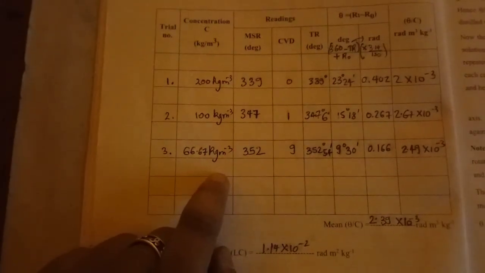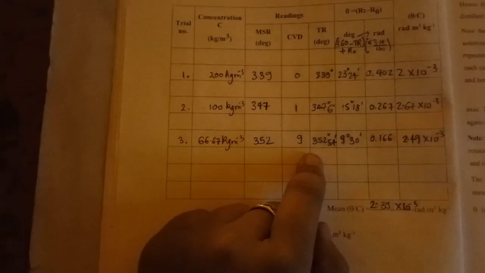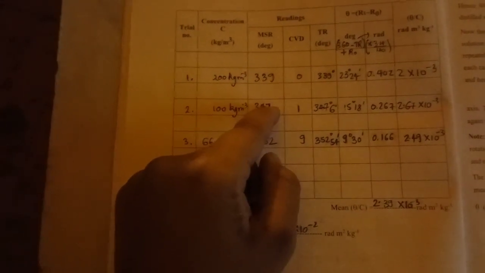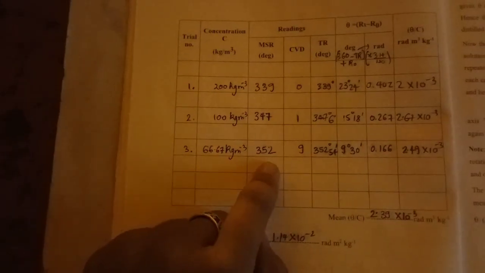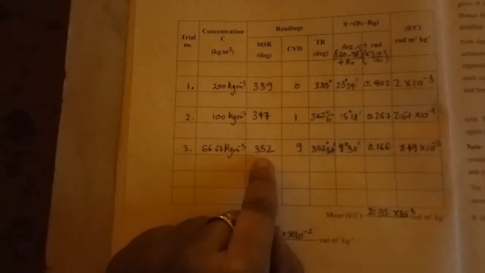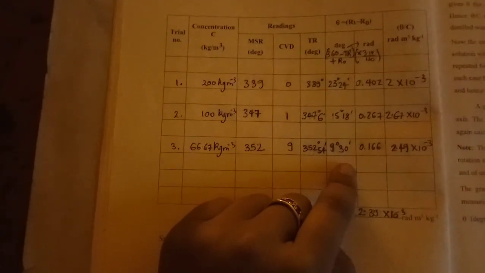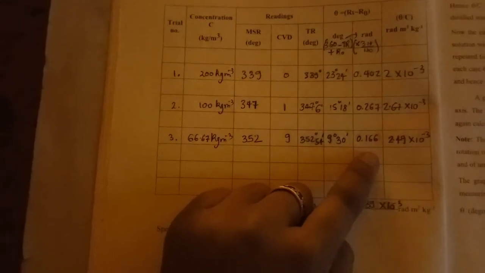And once that's done, like I said, the brightness will be different from before. The brightnesses were exactly the same, but once you add a new concentration, once again you'll have to rotate it by a certain amount to get equal brightness. When you get that, you can note down the main scale reading, CVD and total reading, find the value of R1 minus R0, find it in radians, and that's the tabular column.